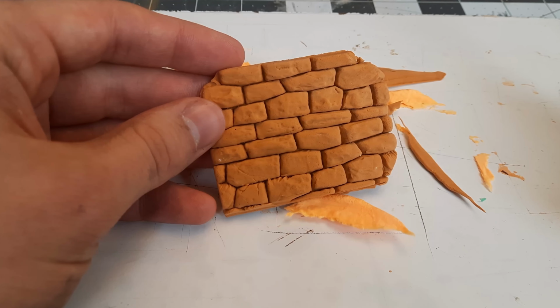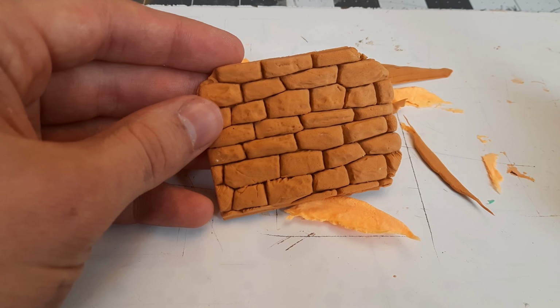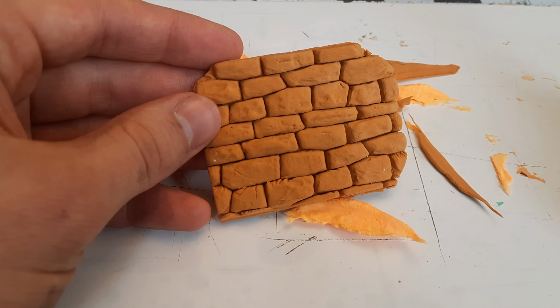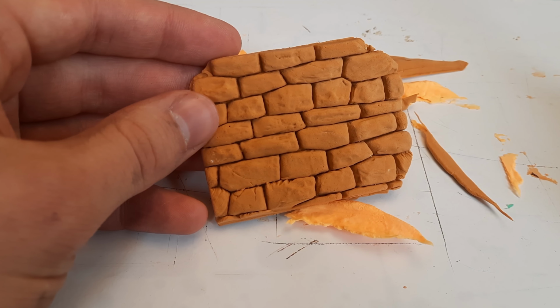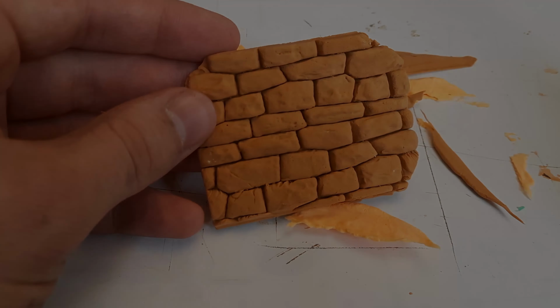Welcome to Medieval Mason. In this tutorial, I'll be showing you how to design and mold realistic brick textures in less than 2 minutes using free online tools.